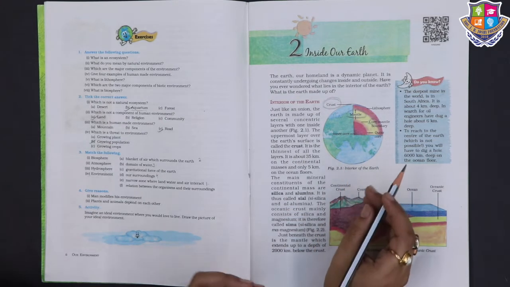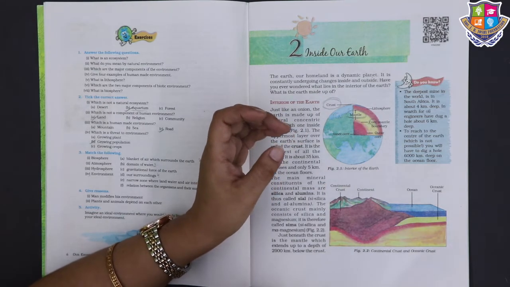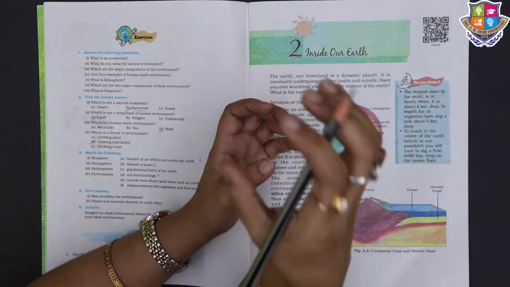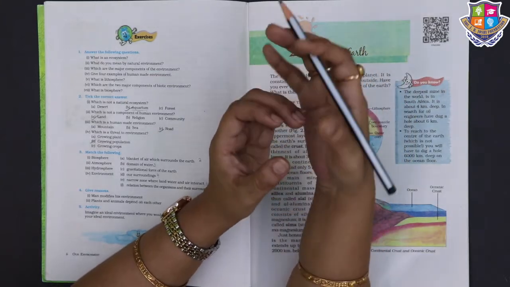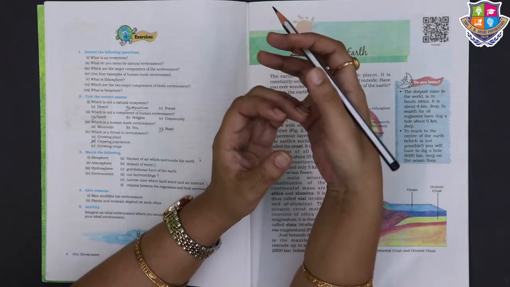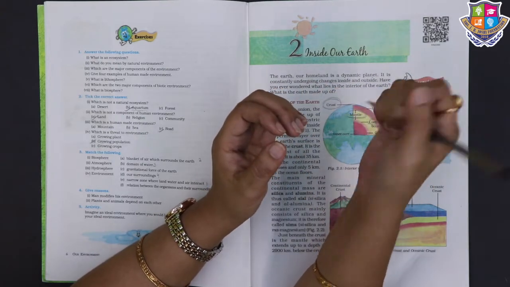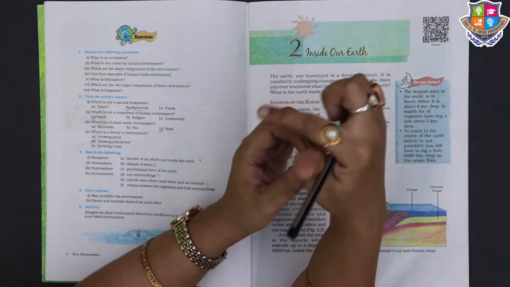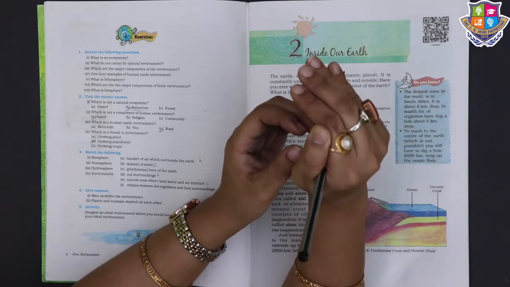You can take the example of an egg. When you boil the egg, you will find that there is a thin layer outside the egg, isn't it? Then when you remove the shell of the egg, you will see a white portion. That is the second layer of the egg.